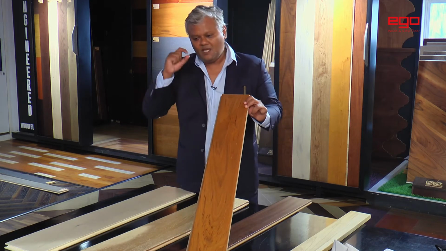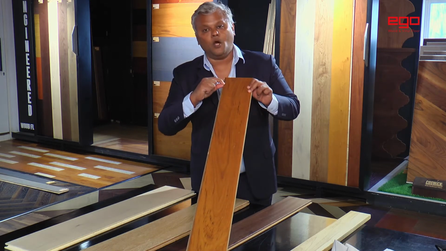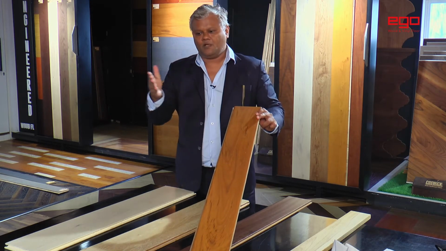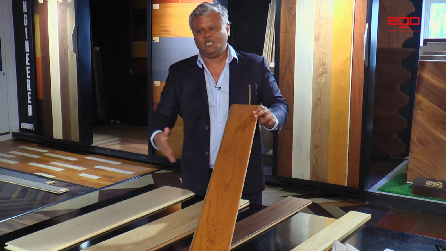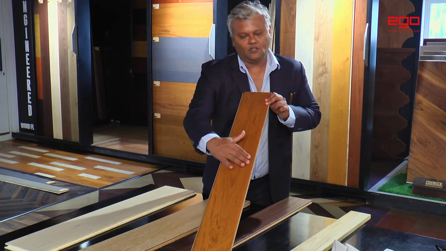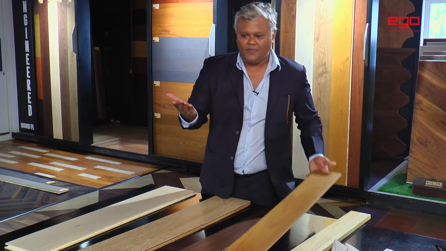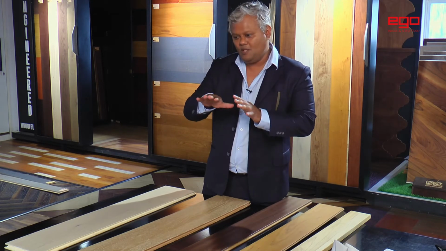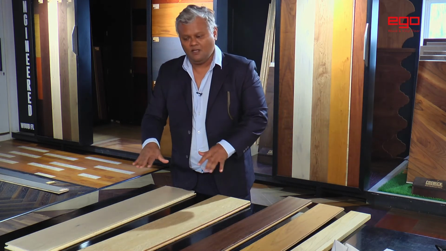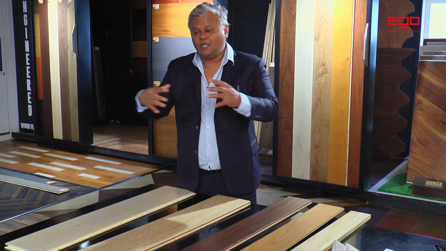So engineered was made in such a way that the top layer is the block of wood, whichever customers want, the oak or the teaks or the walnuts or the jatobas or the marbaus, and let's give that to the customer. And below the block of wood, let's give a balancing wood which will make the product much more stable. The density will reduce and the expansion contraction will get to bare minimum.